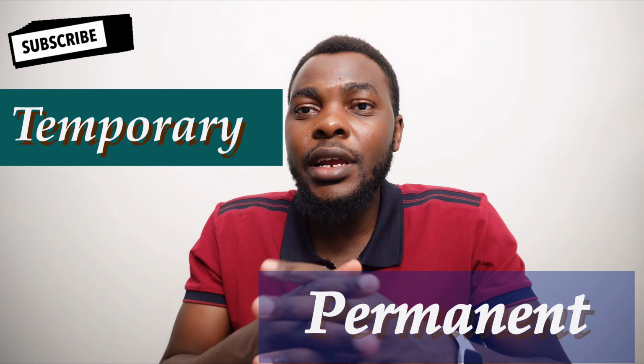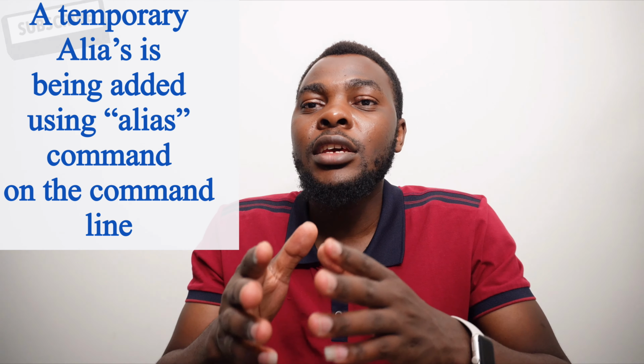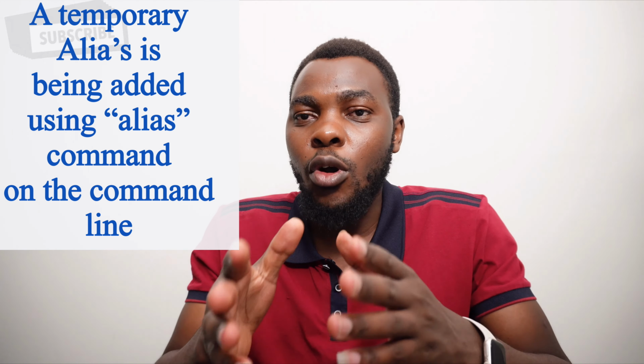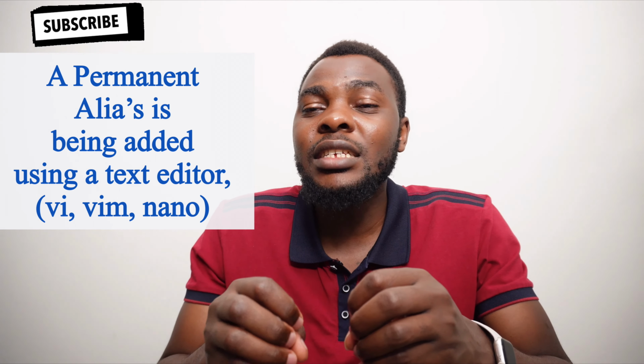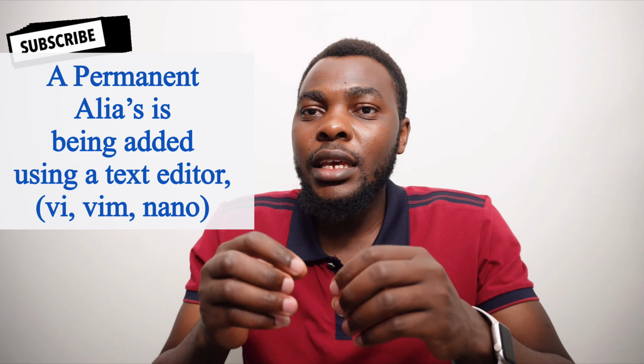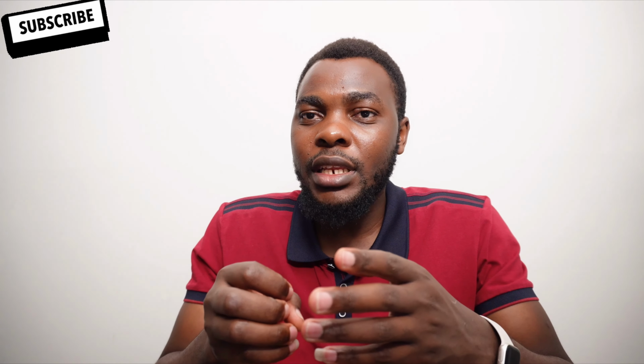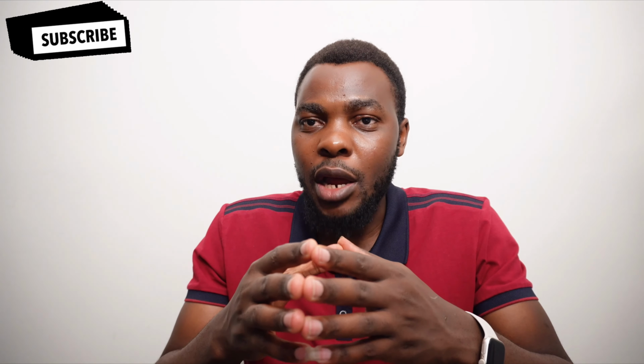There are two different types of aliases. We have the temporary alias and the permanent alias. The temporary alias is a type of alias that is added using the alias command on the command line. Meanwhile, the permanent alias is a type of alias that is added using a text editor. That's you open a text editor and put it in there manually.